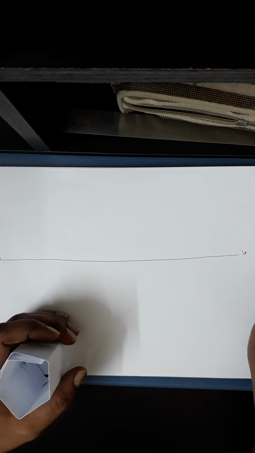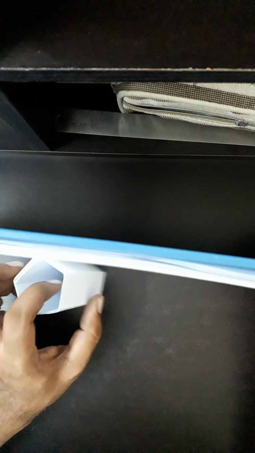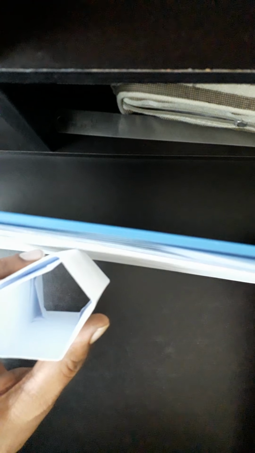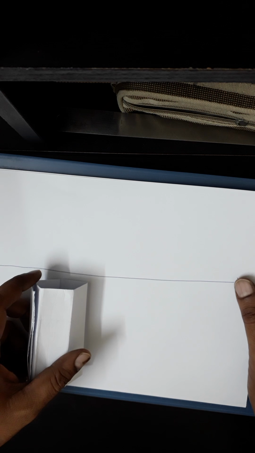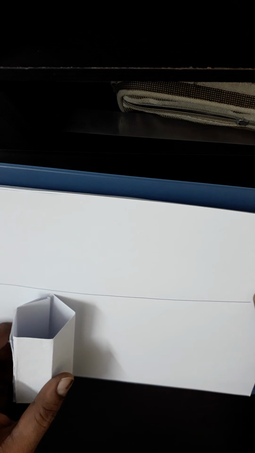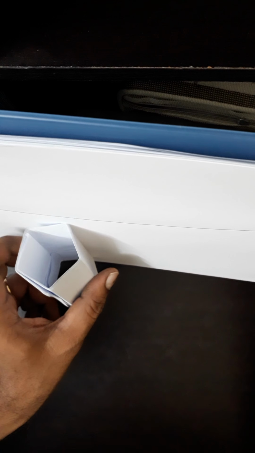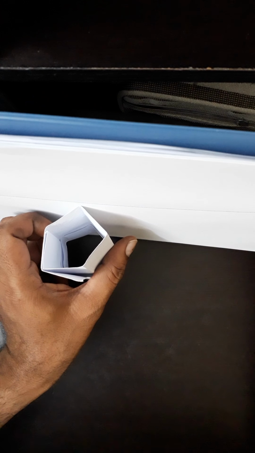If this is in VP, then I can keep this longer edge resting on HP. If it is resting on HP, something like this, then in the vertical plane, so this is HP, I'm turning the HP like this. In that case, the longer edge will now be resting on HP.